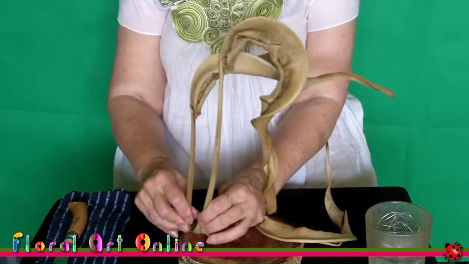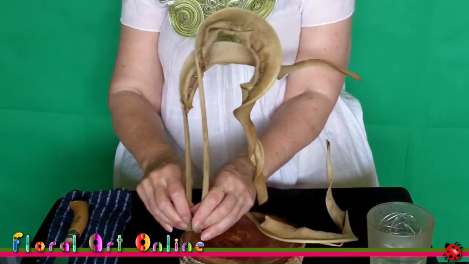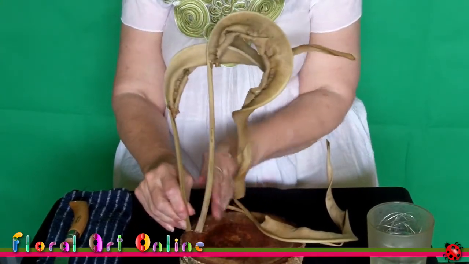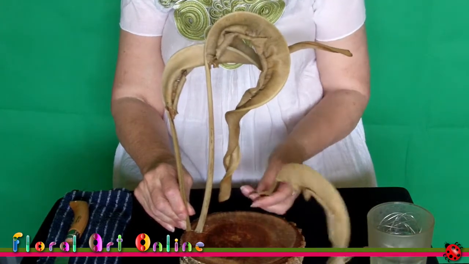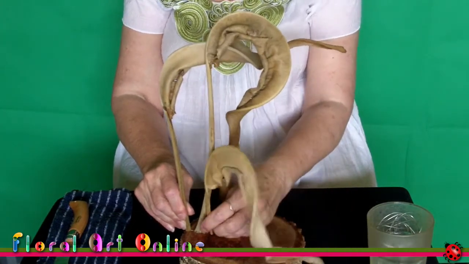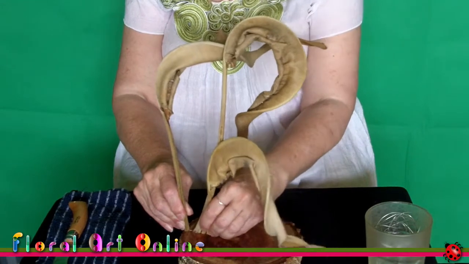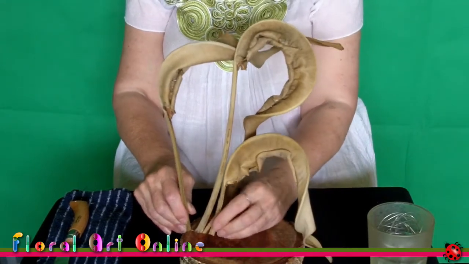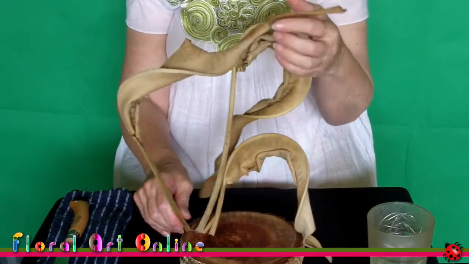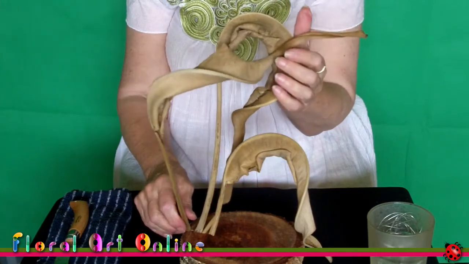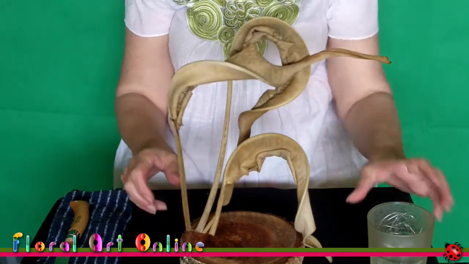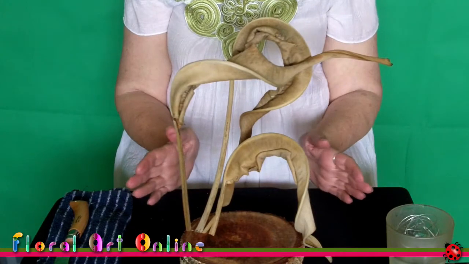And give you a nice interesting design like that. I won't push it in too far because I don't want to use it today. Something like that, and you can twist them around, and you know, as an interesting piece on its own.